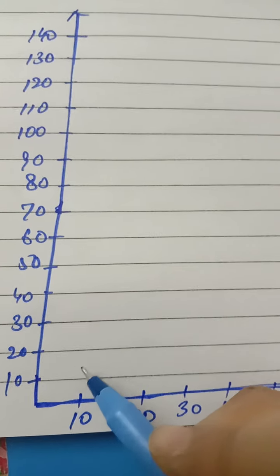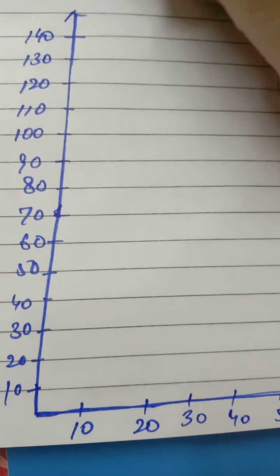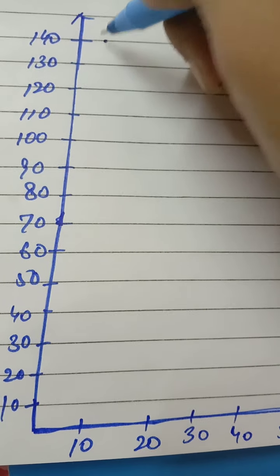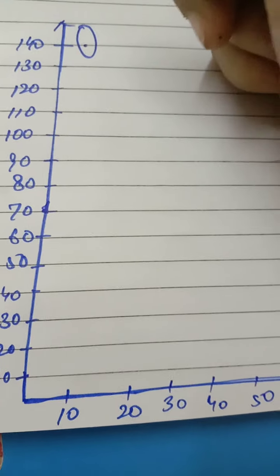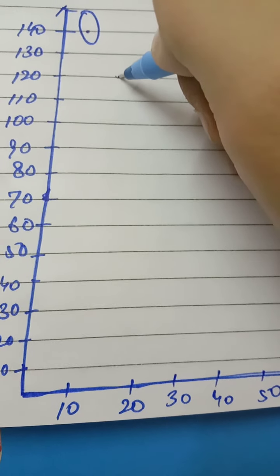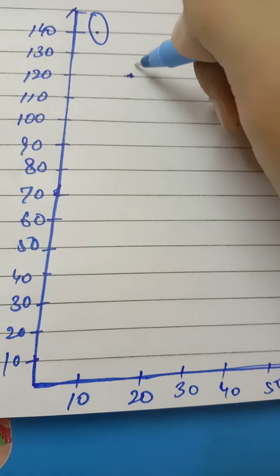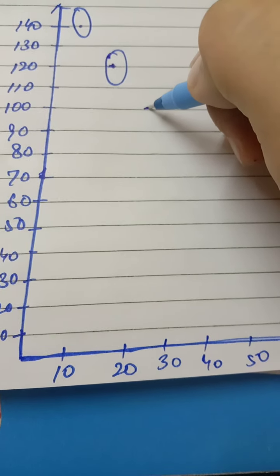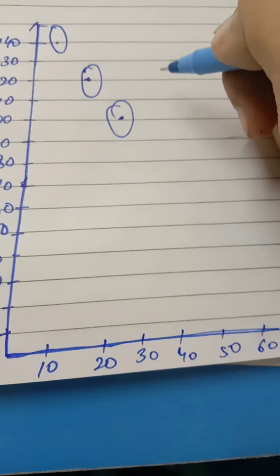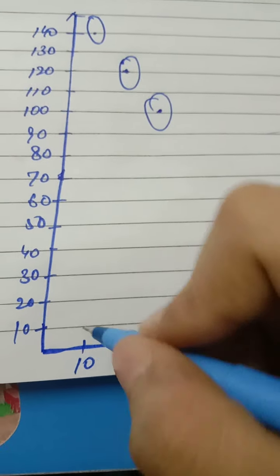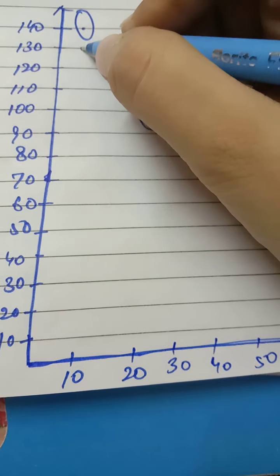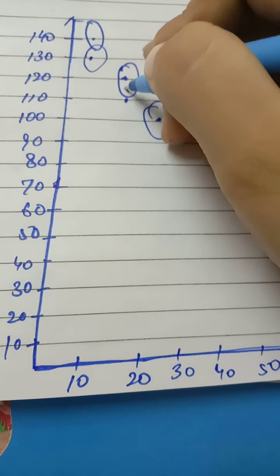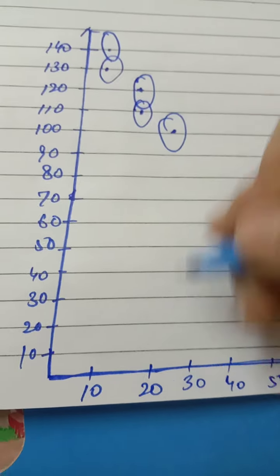We get 10 and 140, then 20 and 120, and then 30 and 100. Then we have 10 and 130, 20 and 110, 30 and 90.